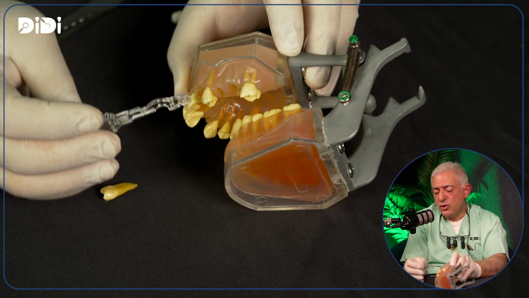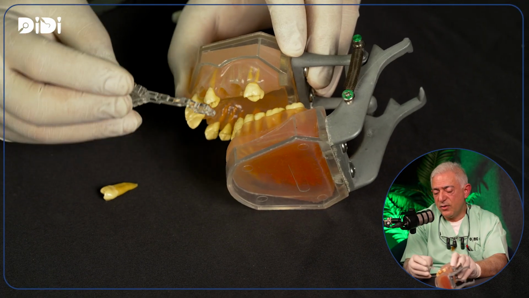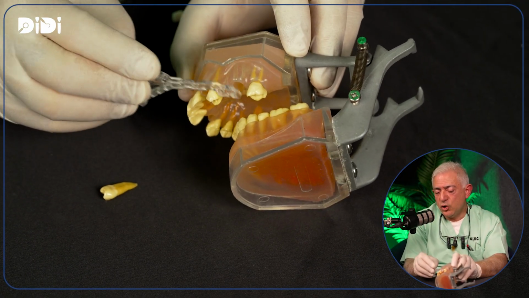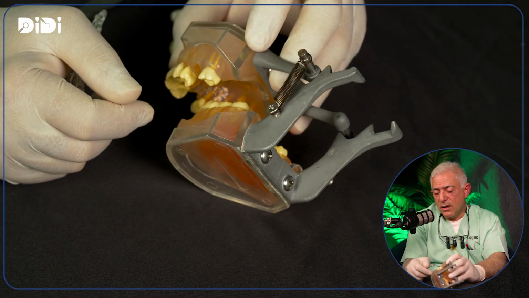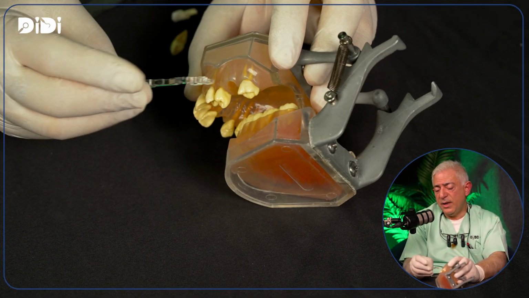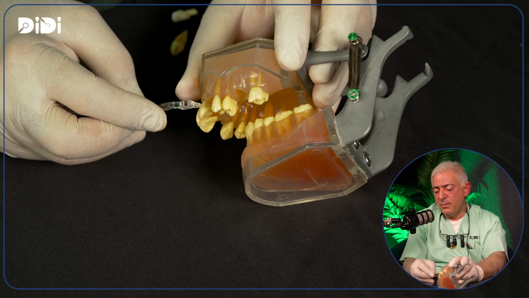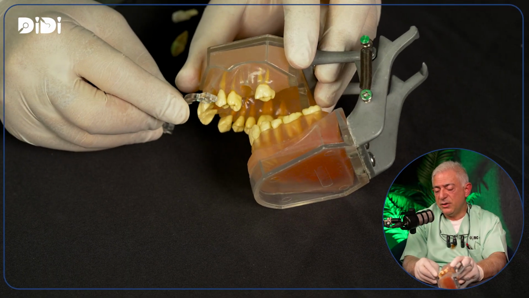Done. You can place 2 implants. Finished. Of course, you can spread it according to the size of your crown, but in 1 second, you are sure, because sometimes there are 2 teeth missing and you think you can place 2 implants, but it's not 14 millimeters.